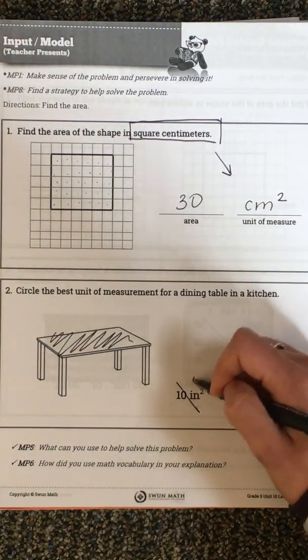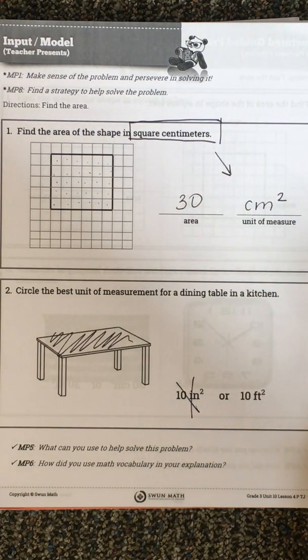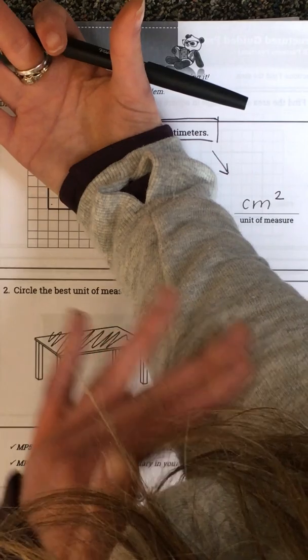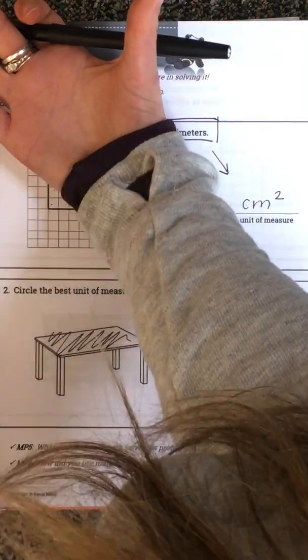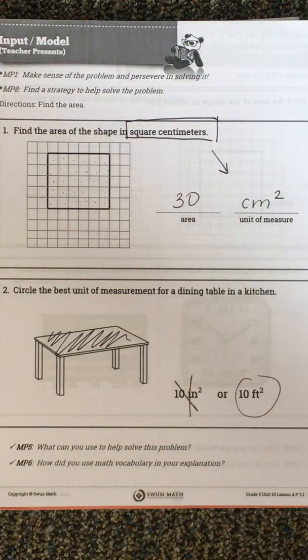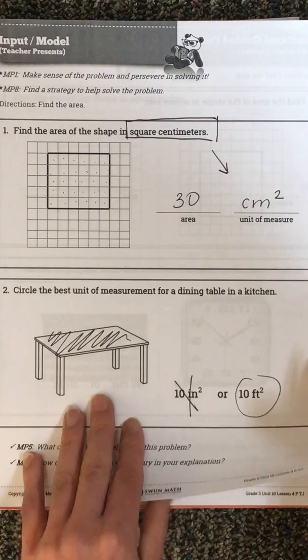Definitely not. So let's look at our other option, 10 square feet. So we can think about how 1 foot is about, I talked about, from your elbow crease to your wrist. So if we think about a table and think of 10 of that, then that would be correct. So 10 square feet, okay?